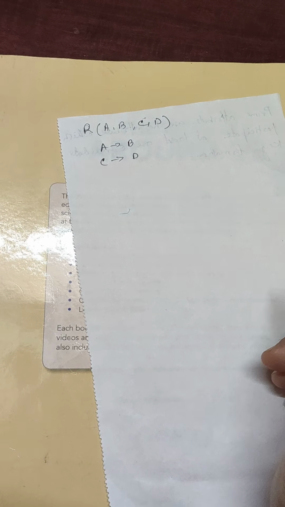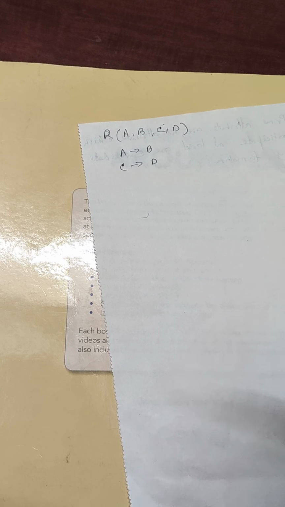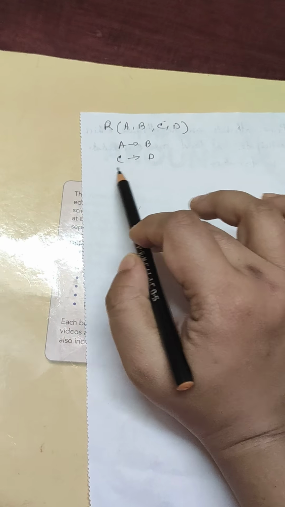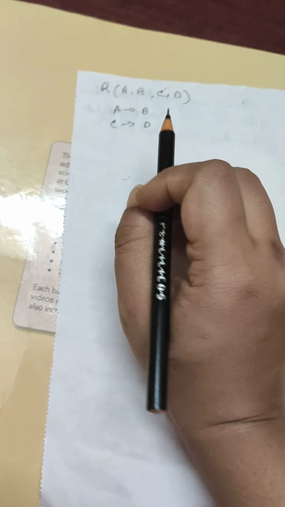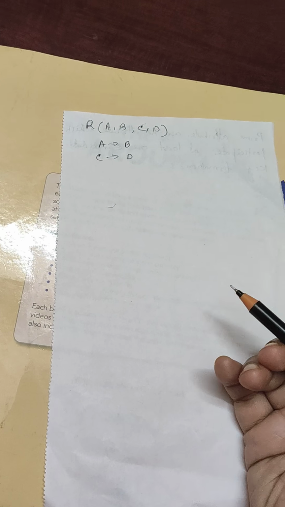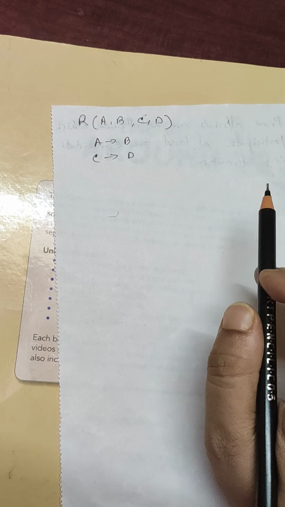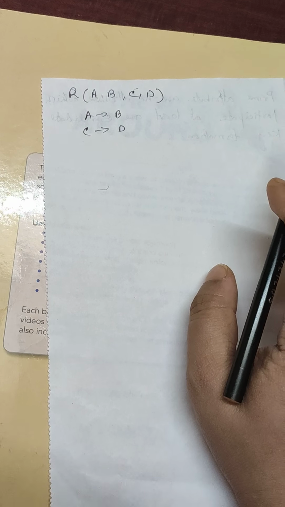So what is the condition for 2NF? The condition for 2NF is the table must be in 1NF. So if that type of question is given, then we assume that the table is in 1NF. Now we have to examine whether any partial dependency exists or not.